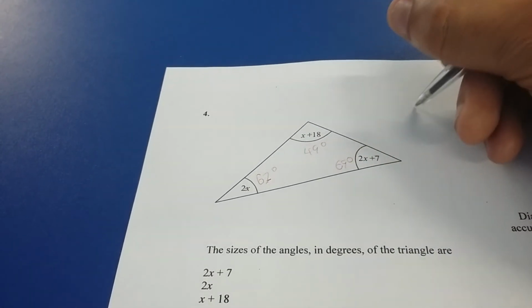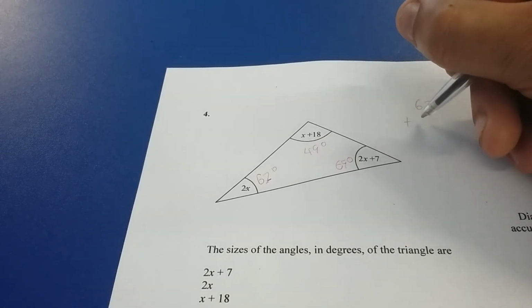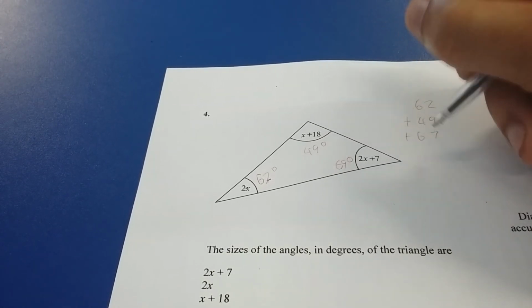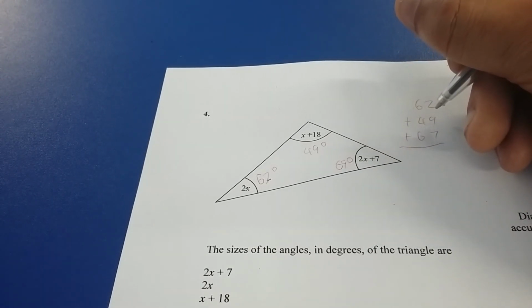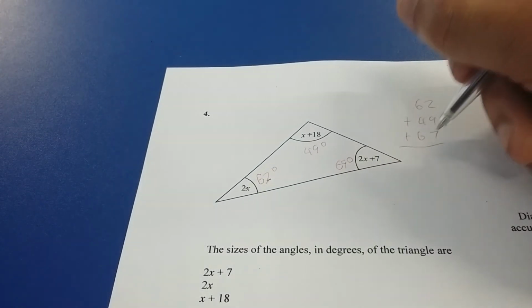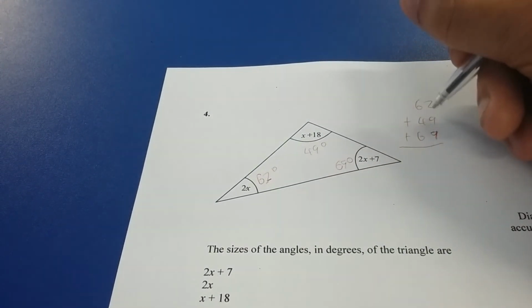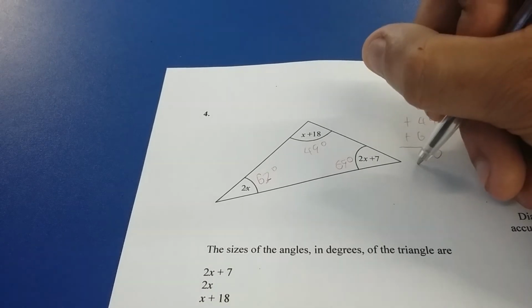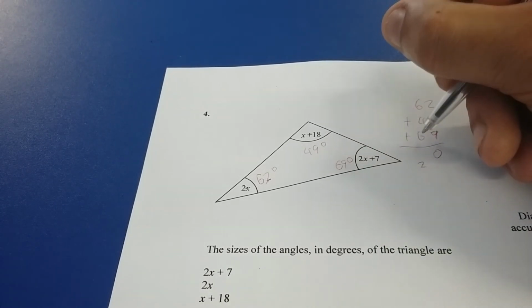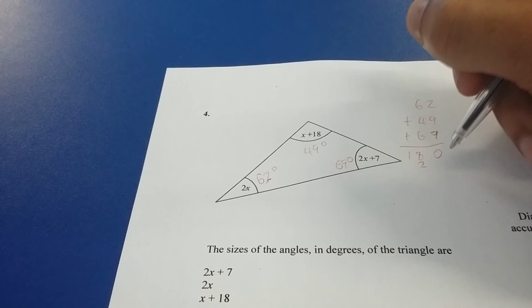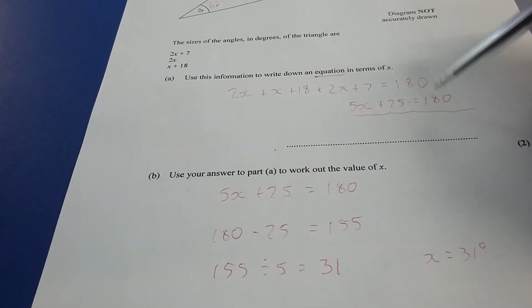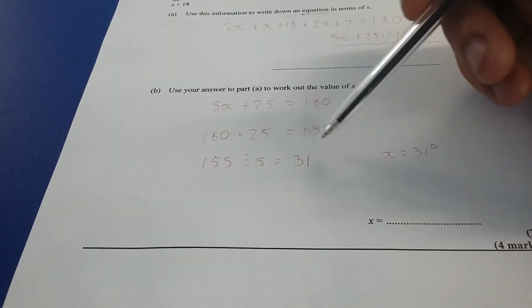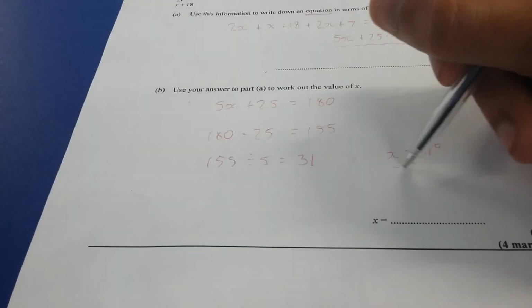So 62 add 49 add 69. Oh, that should be 69, shouldn't it? Just check. 2 add 9 is 11, and 6 add 4 add 8 add 2 is 20, so 180 degrees. Okay. Just notice how finding an equation or an expression in the first part sets you up very nicely to solve what x is in the second part.